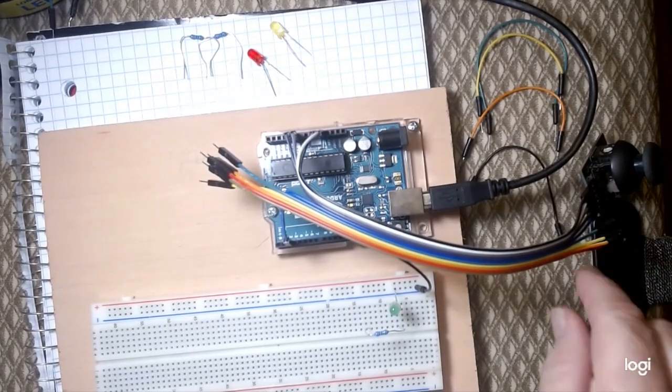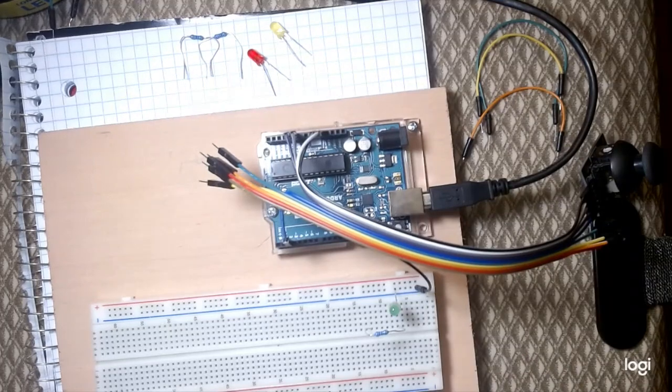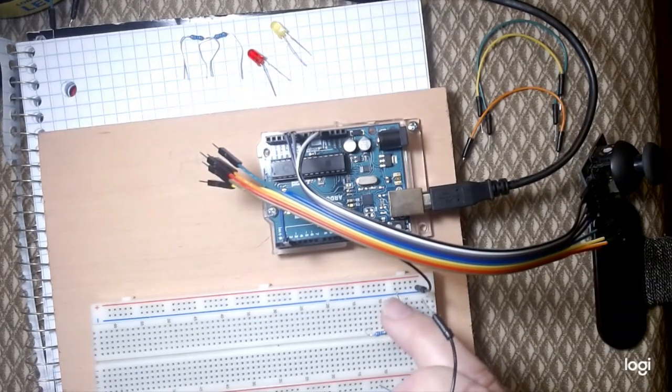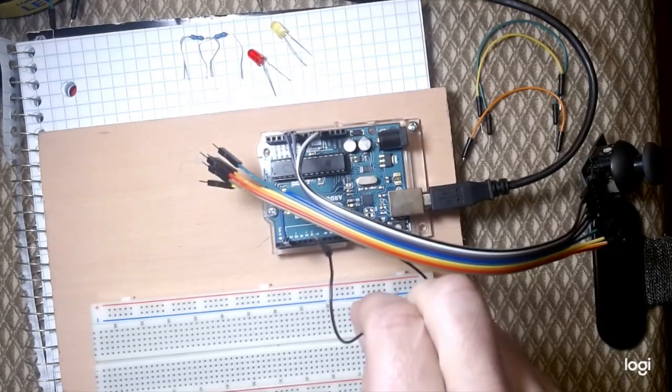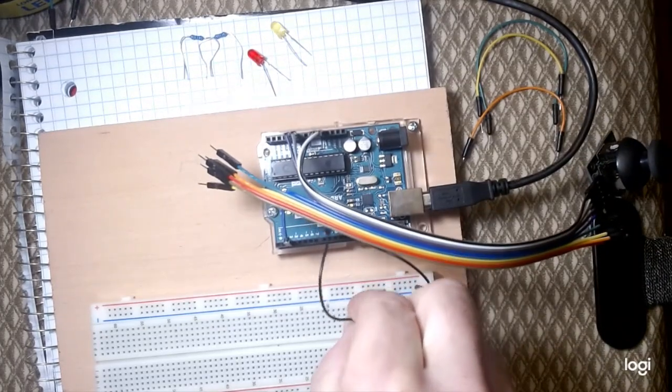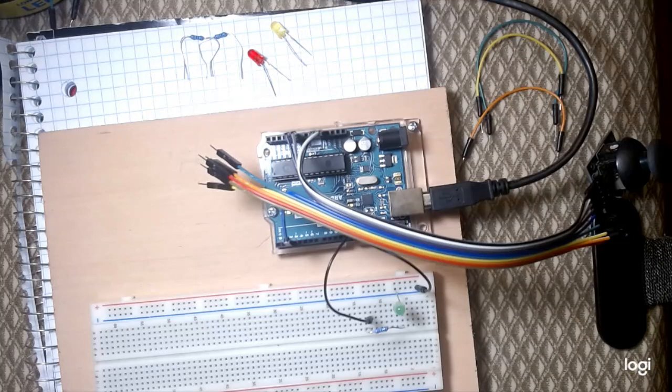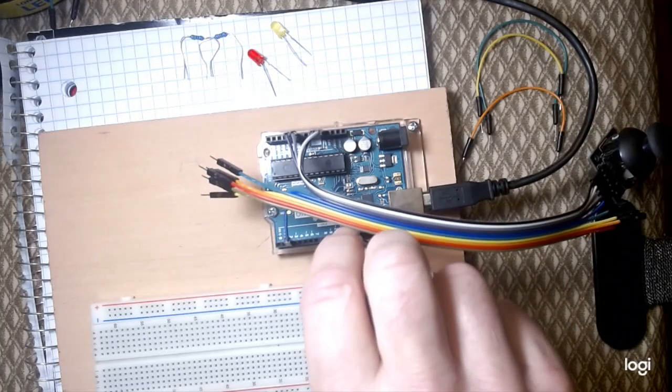So I did that, and then of course we need to hook that back to our pin. This is a high or low, on or off pin. So that is a digital on or off pin, and so I think I'm going to hook that to pin number 11.